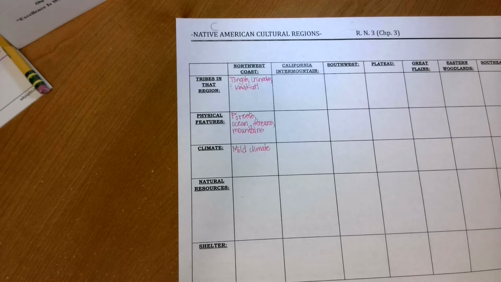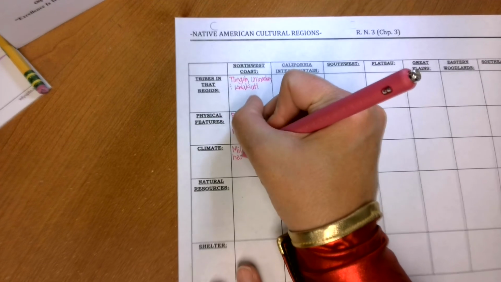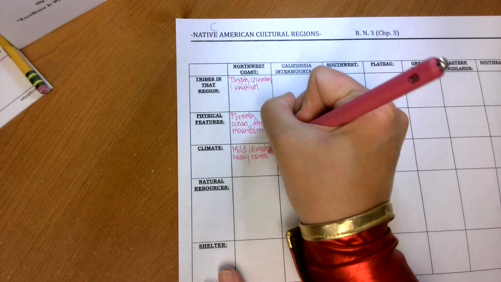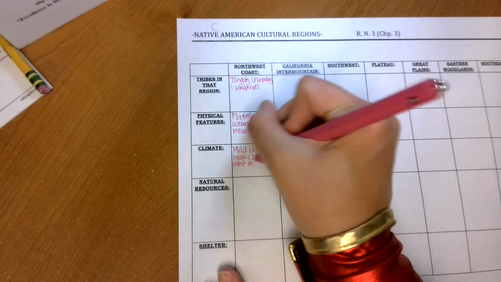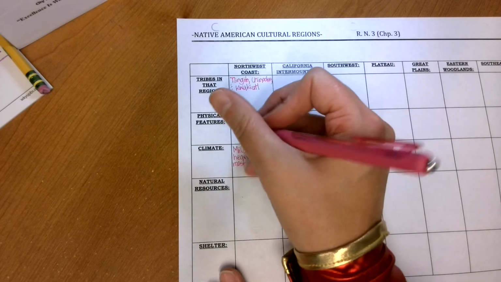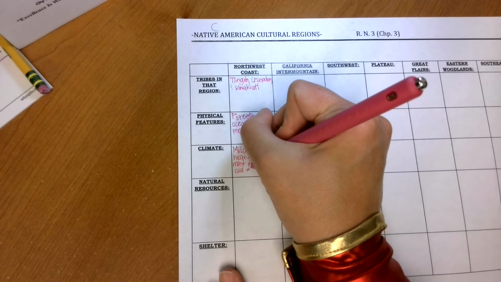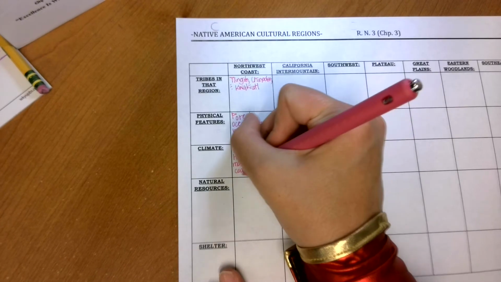You said something else about the rainfall. What did it say about the rainfall? Okay, mild climate, heavy rainfall. Go ahead and get a ticket. Heavy rainfall most of the year. And because if they lived beside that ocean, they had cool winters and cool summers.